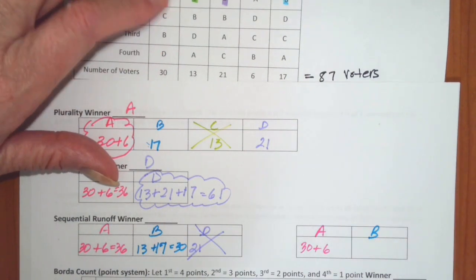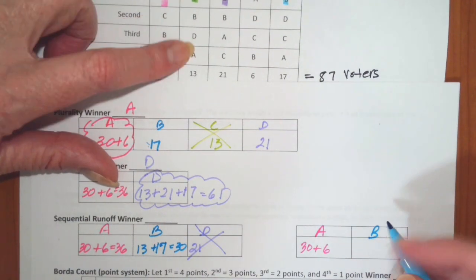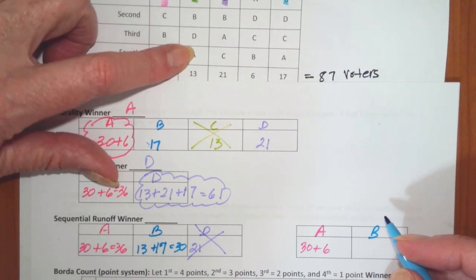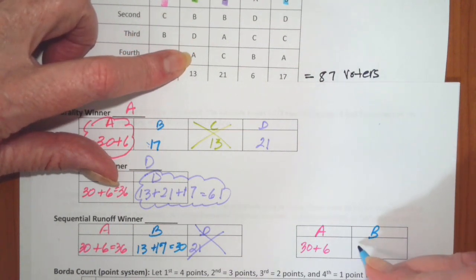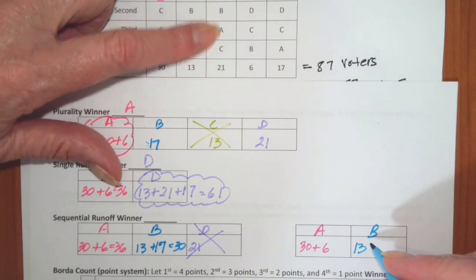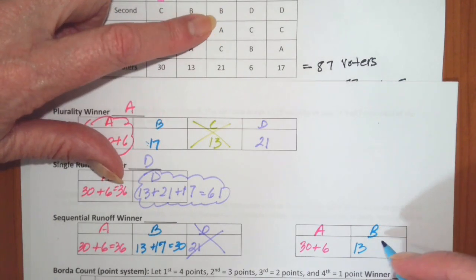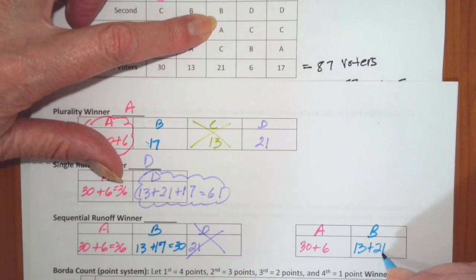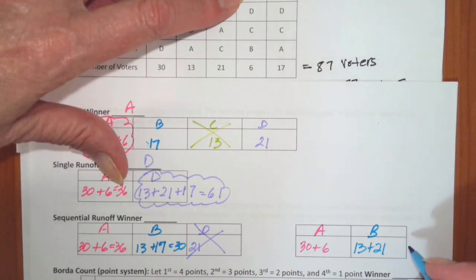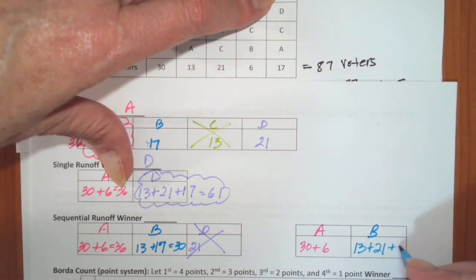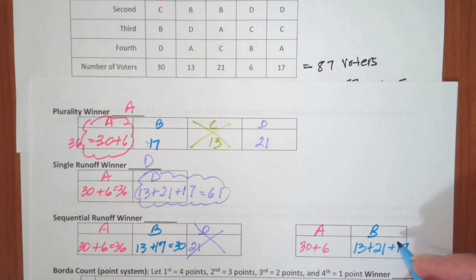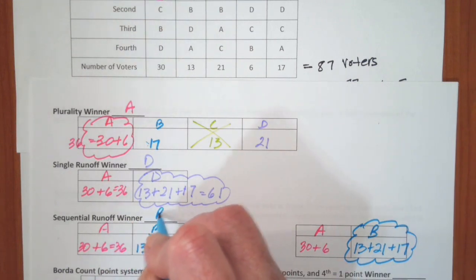Okay, so that means that B got the votes from the second column because B came in ahead of A, so that's 13. Here, B came in front of A, so B gets the 21 votes here. A got these 6 and B got the 17. So clearly, at this point, you can tell that B won this one.